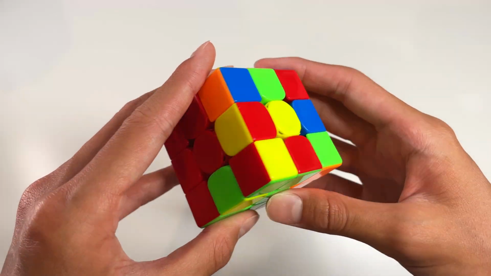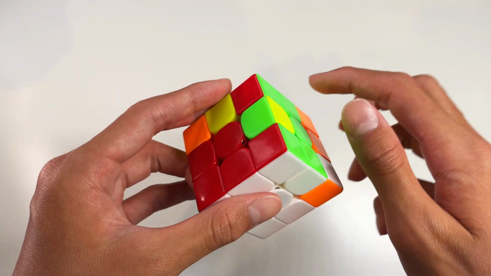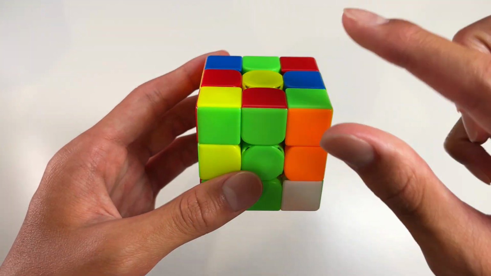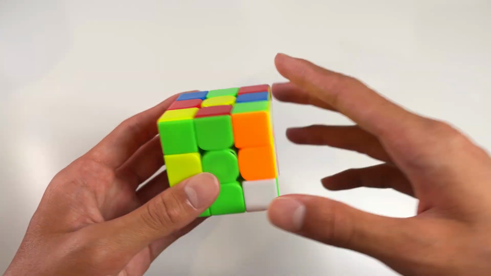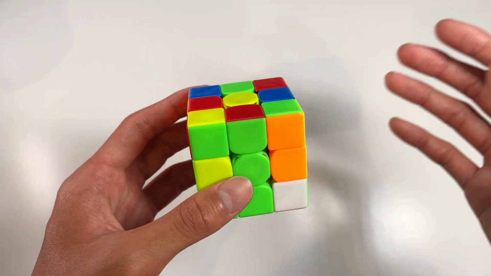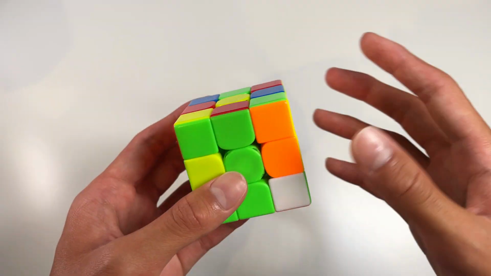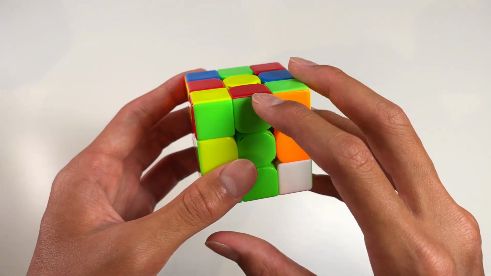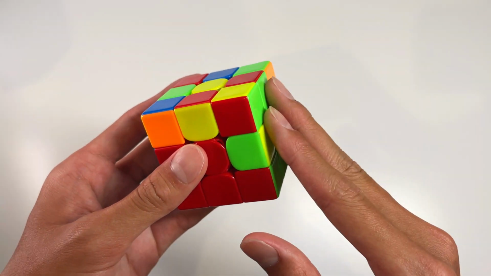Alright, so this is the second last advanced F2L case. So it's when you have this corner in its slot and this edge in the top layer. Now I know there are many algorithms about this, but most of them involve the edge being oriented. So basically, when the edge is oriented, that means you're facing the red side from this angle.